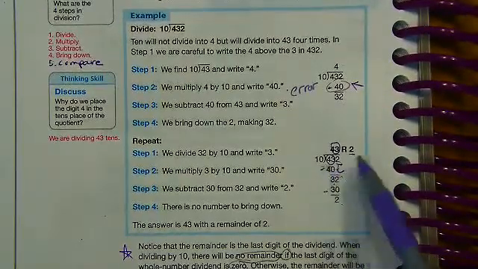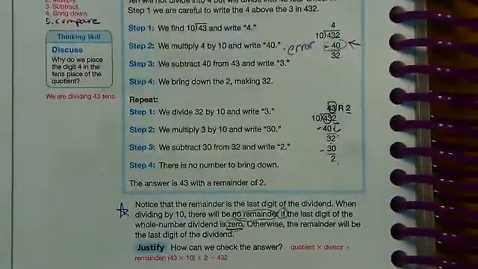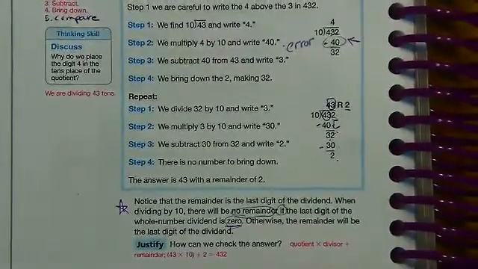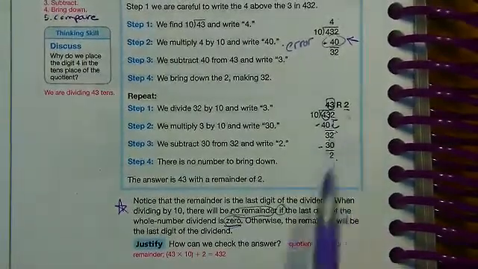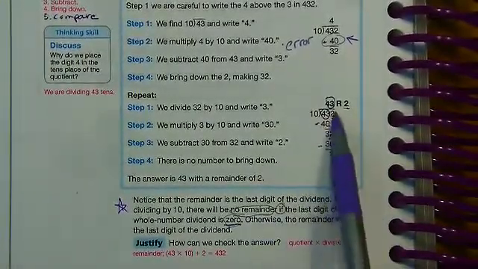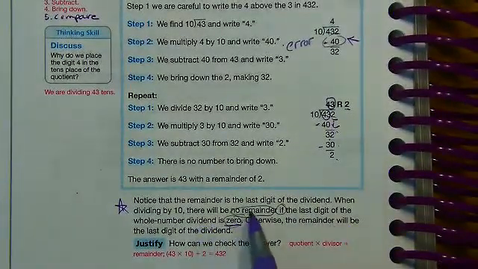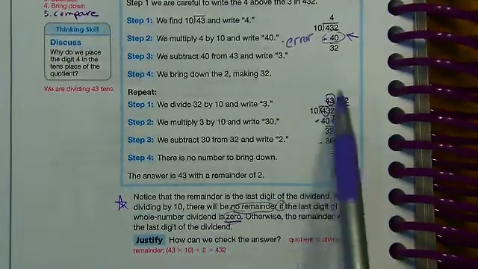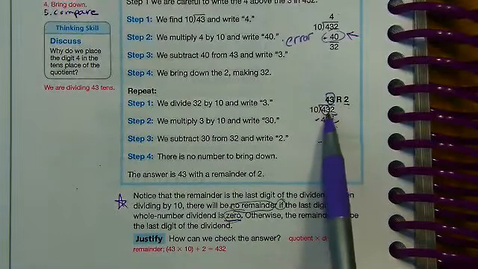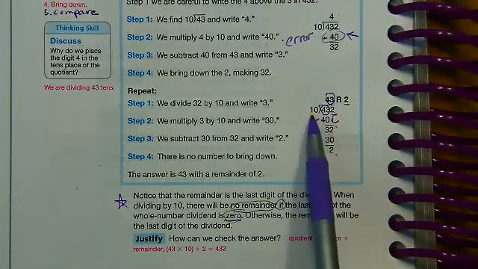Is 2 less than 10? Yes, so I have a remainder of 2. Okay, now here's what's pretty cool about dividing by 10. It says, notice that the remainder, that's this, is the last digit of the dividend. This is the dividend. Remember, in the den, in the house? When dividing by 10, there will be no remainder if the last digit of the whole number dividend is a 0. So if this number inside here would have been a 0, there would be no remainder if I was dividing by 10.